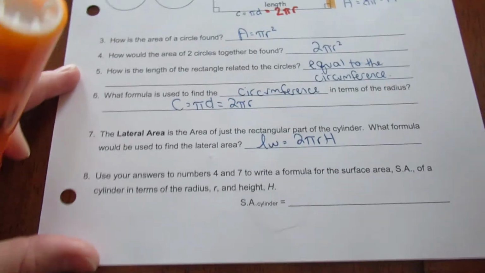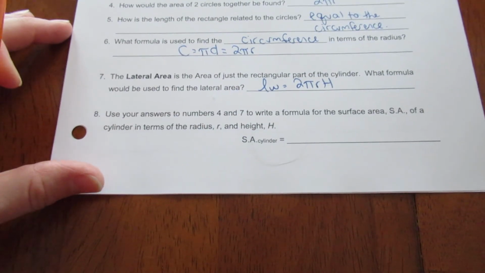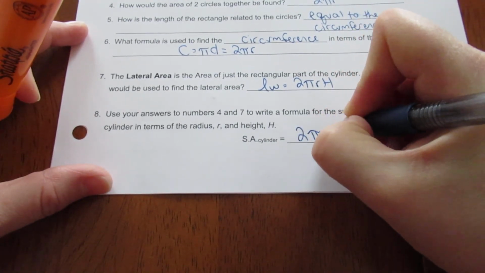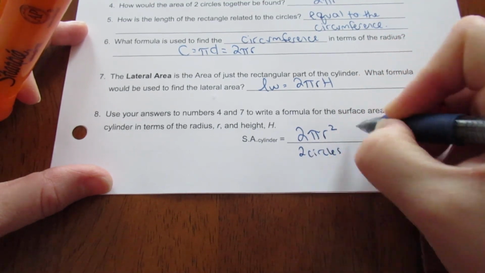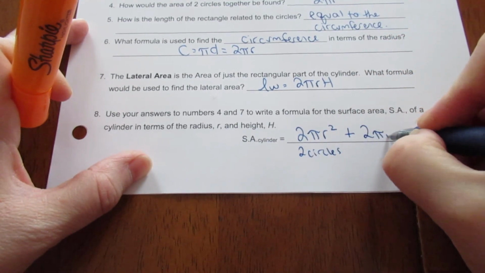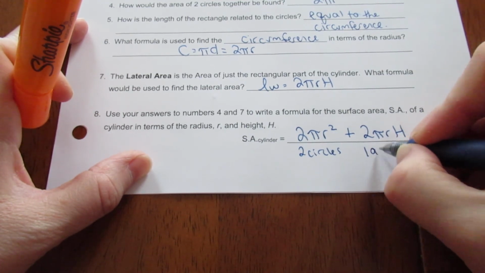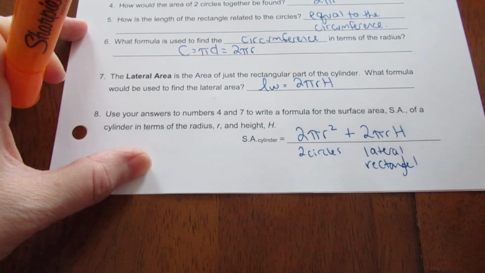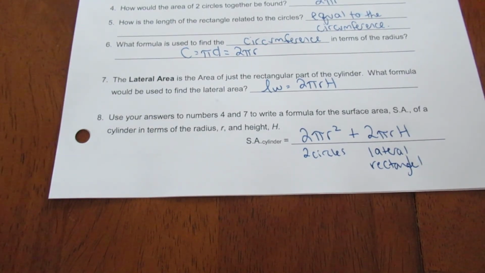So if we want to find the total surface area, we've got to do the two circles and the lateral area added together. That means it's going to be 2 pi r squared, that's for the two circles, plus 2 pi r h, that's for the lateral area, or the rectangle. If you've ever bought Campbell's soup, the Campbell's soup label wraps around. I don't advise doing this to your parents just to drive them nuts, but if you were to slice off the label on a Campbell's soup can and unroll it, you would find that it is a rectangle.